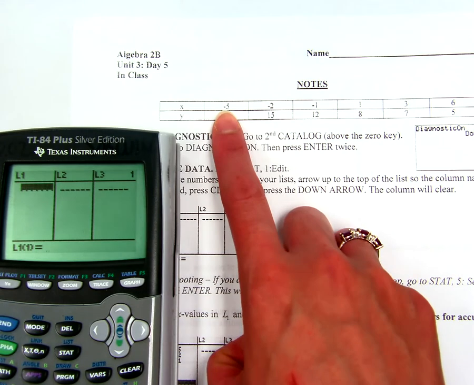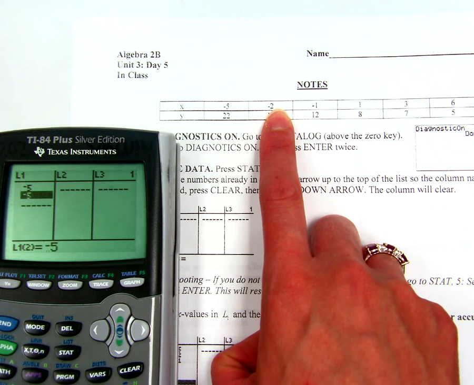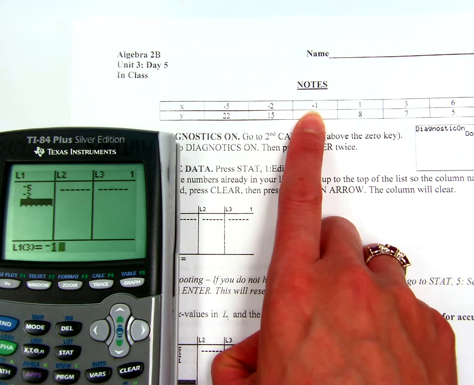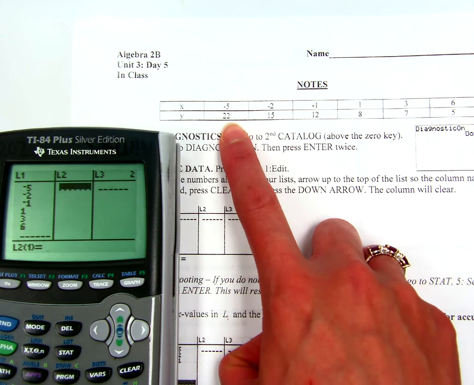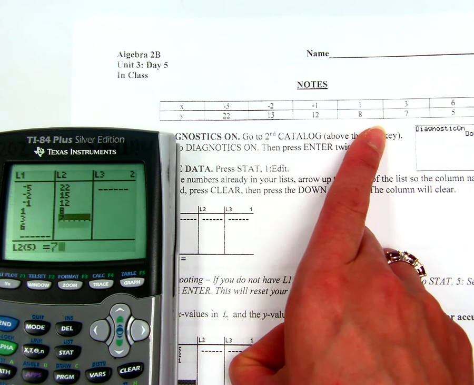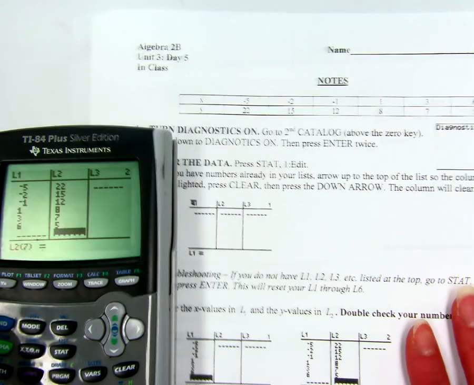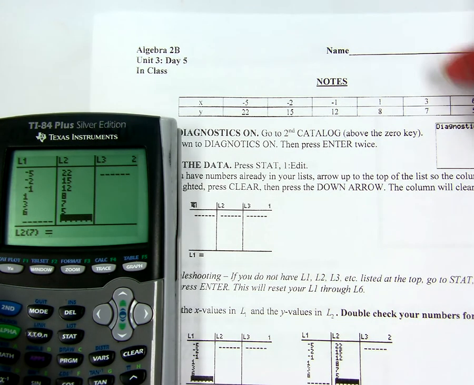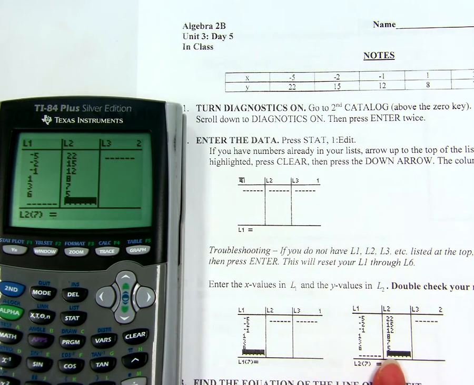We're going to put all the x coordinates in for L1. So we got -5, -2, -1, 1, 3, and 6. And then for y, we're going to put those in L2. So that's 22, 15, 12, 8, 7, and 5. So please double check that you have the right numbers in the x column and the y column. All right, so now if you get lost, you can always go through and read all the directions here. So make sure you have all the right numbers.